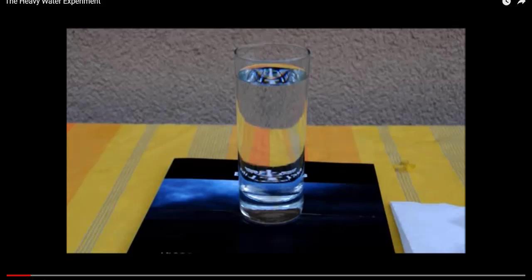So let's look at that example in what we call the heavy water demonstration. What we have here in this glass is just regular water, but what can be added to the water is an ice cube that is made up of normal water.